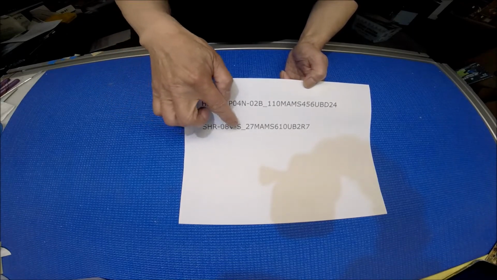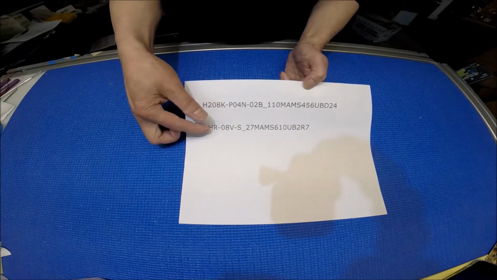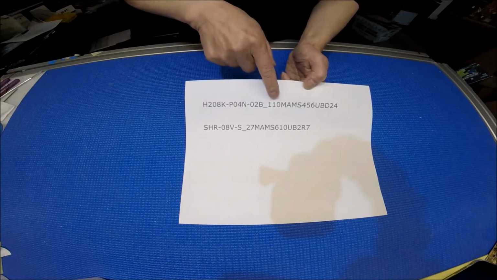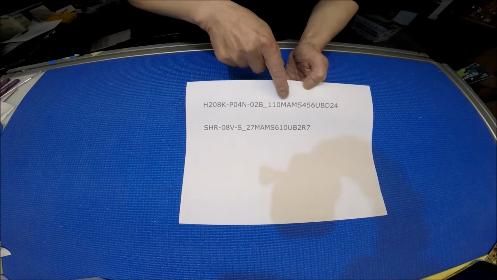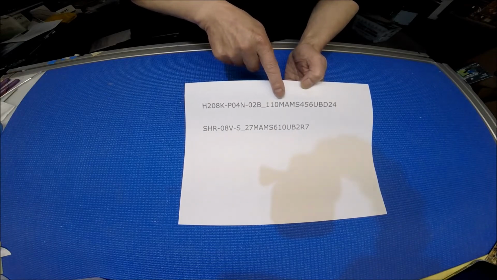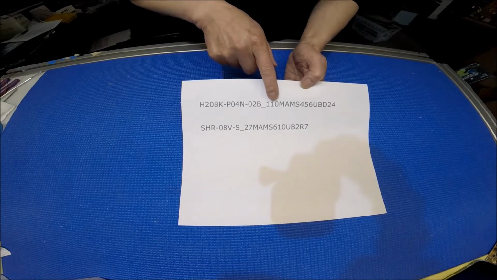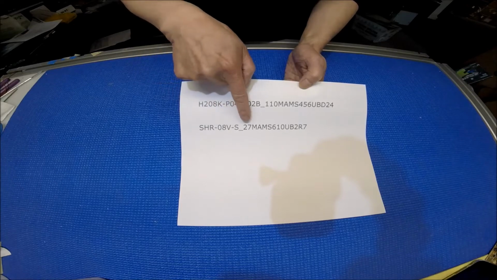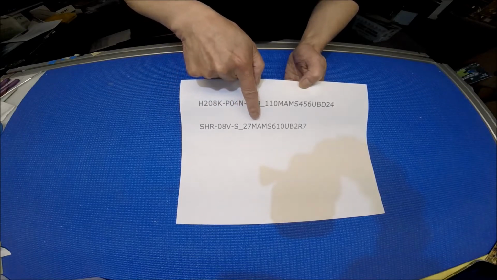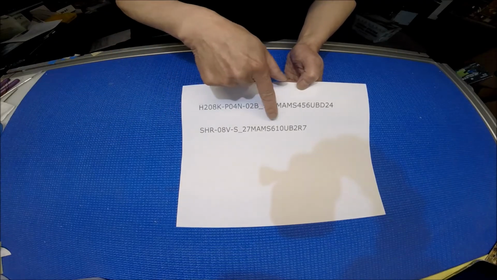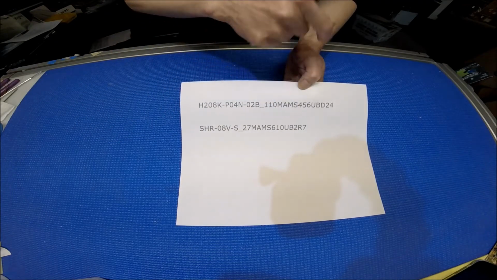So the first part represents the type of the connectors. The second part represents the output current per string, or per channel, on the LED strip. This one is particularly limited to 110 milliamperes, using the MS456UB. This one is limited to 27 milliamperes per string. It depends on which LCD screen it is. So this is using the MS610UB.